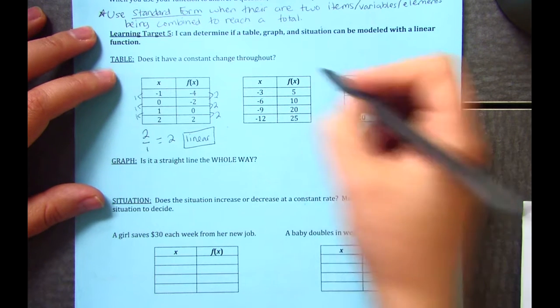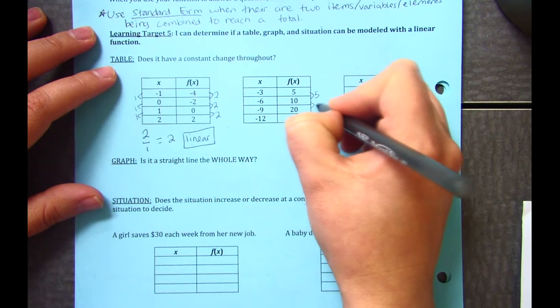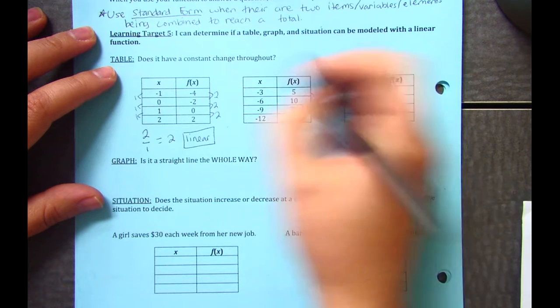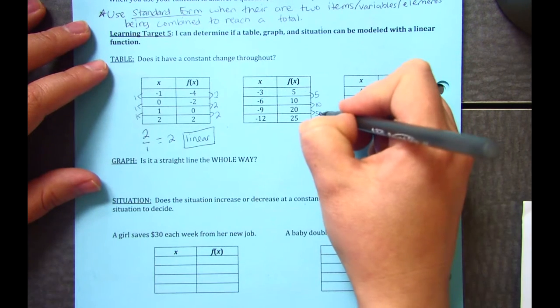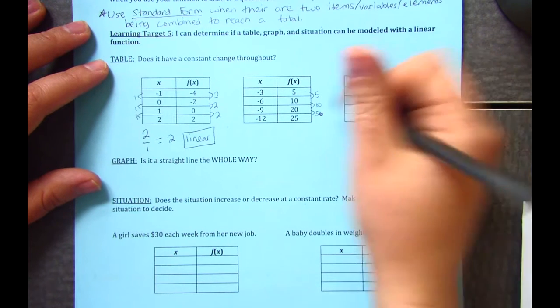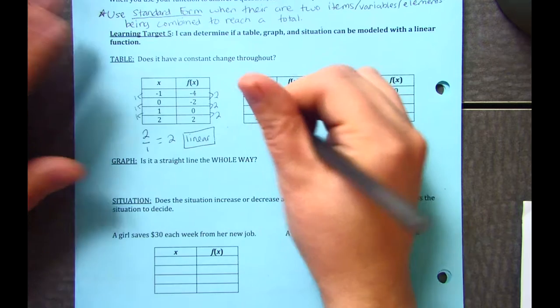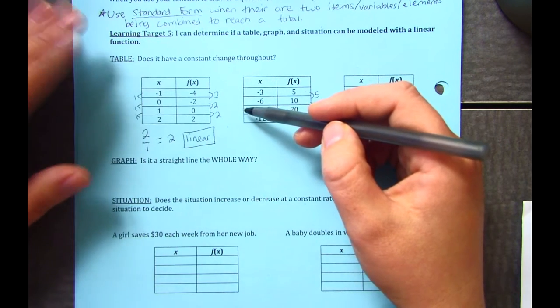Now let's look at this one. From 5 to 10, it's going up 5. From 10 to 20, it's going up 10. From 20 to 25, it's going up 5. So right now, it kind of looks like it's not linear, but if the same change is also occurring over here, it will be okay. So let's see.